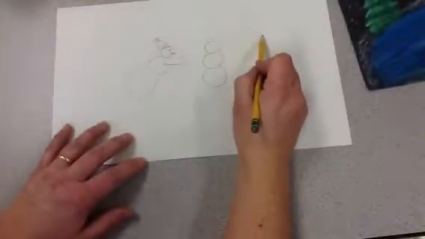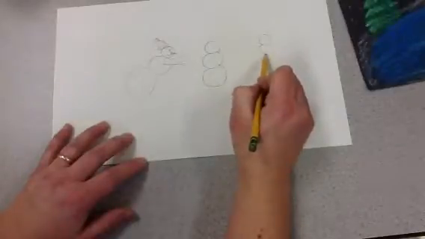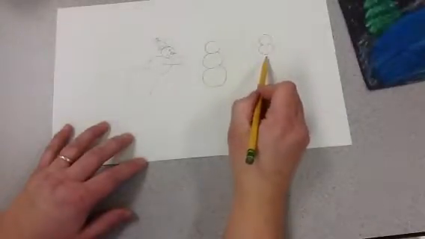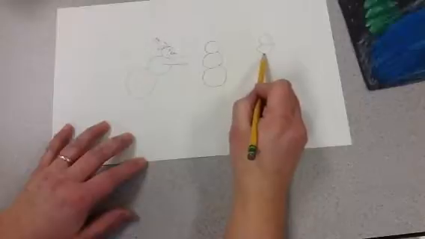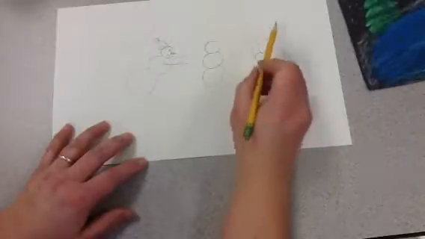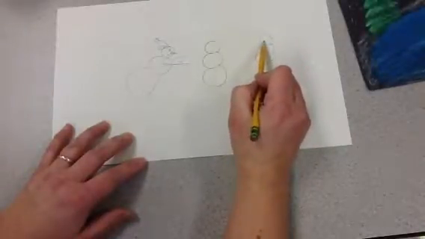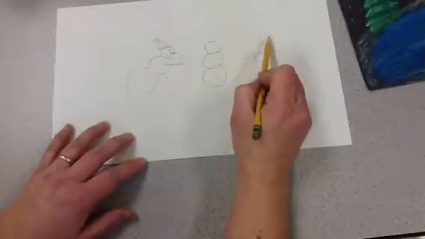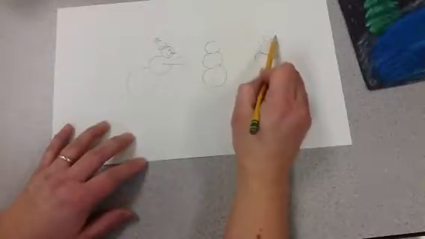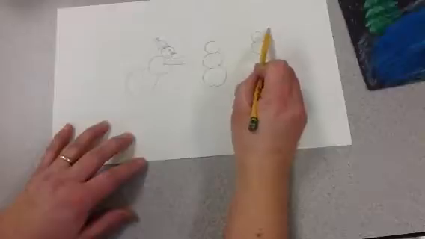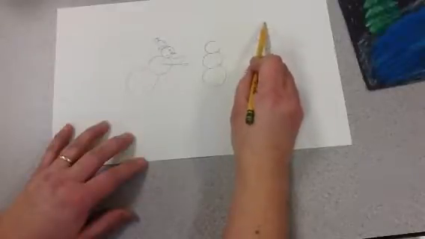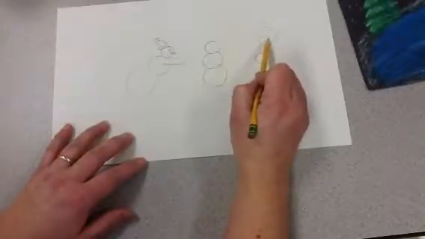You can also think about what your snowman might be doing. Maybe your snowman is sledding. What would your snowman look like if your snowman was sledding? He can't hold up his knees, but maybe he would be kind of scrunched up like this. What expression would he have? Would he be smiling? Again, maybe his scarf might be whipped away in the wind, or maybe his hat's kind of falling off here. So think about different things that your snowman could be doing.